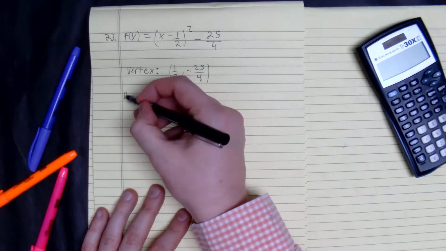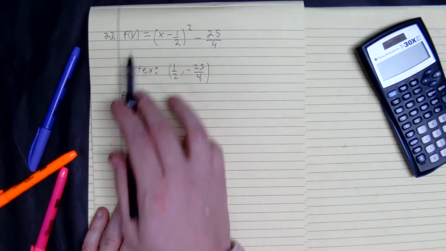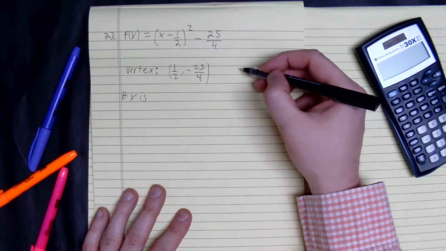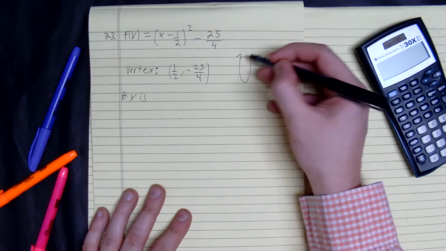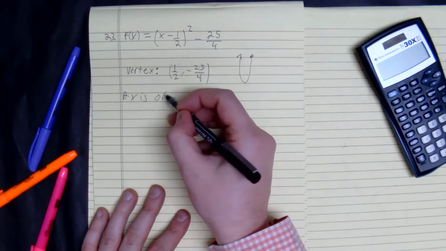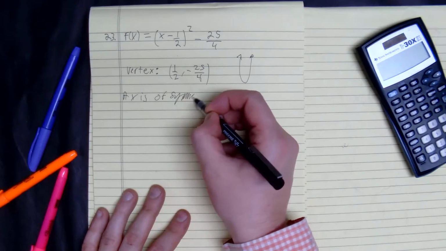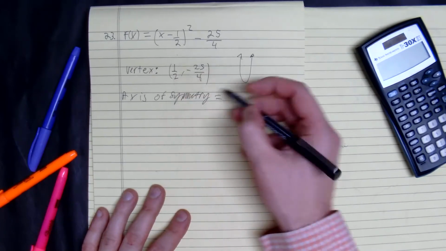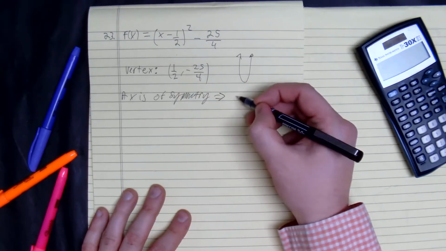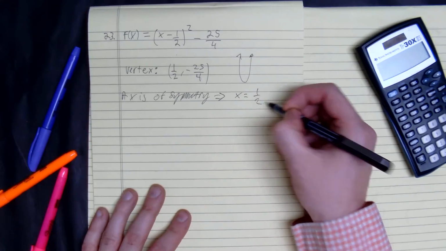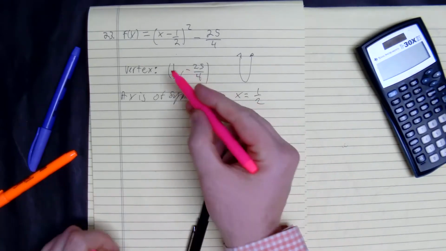Our axis of symmetry, since we are working with a function of x, that means it's going to be just a normal parabola going up and down. So our axis of symmetry is x equals 1/2, because it's always going to be the h value.